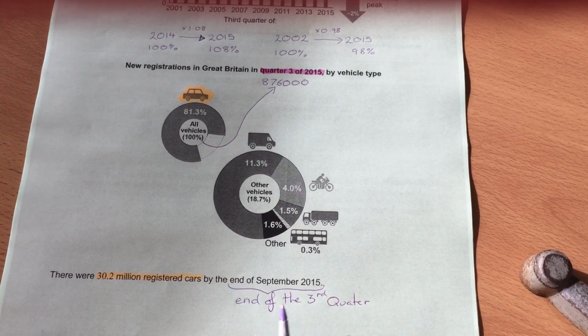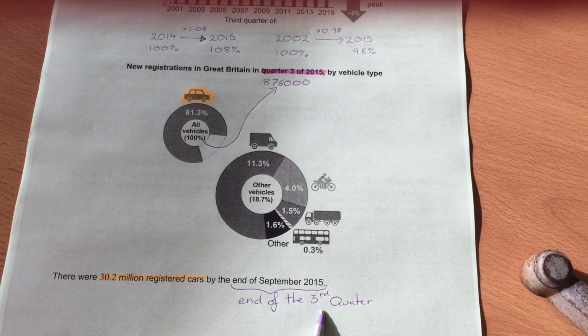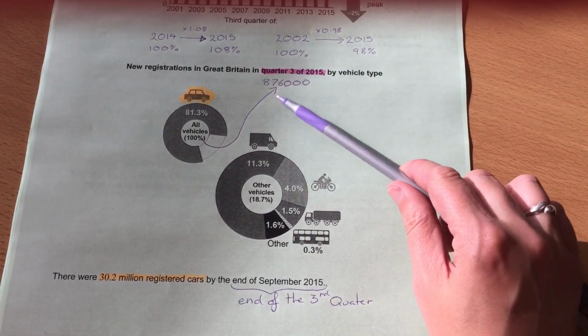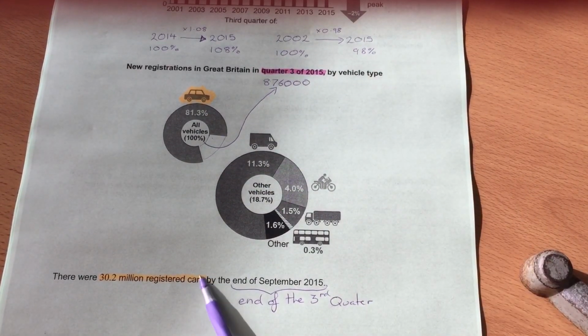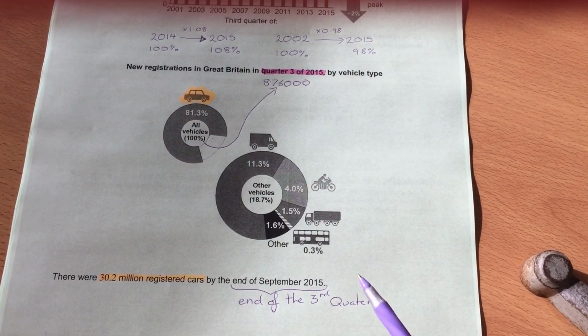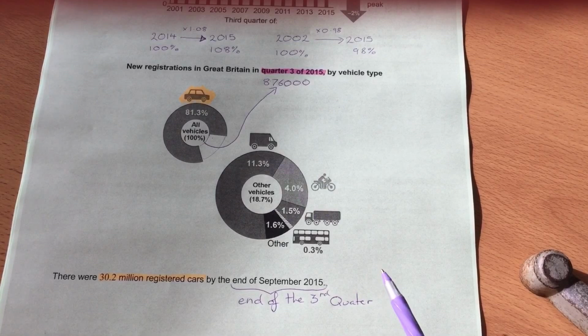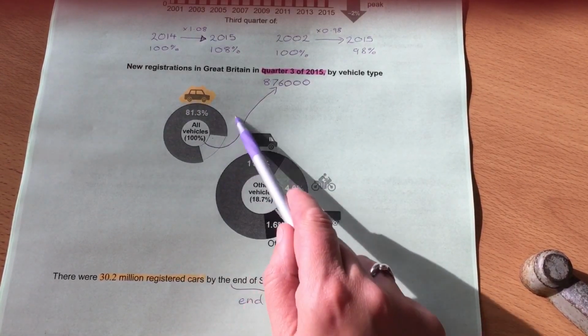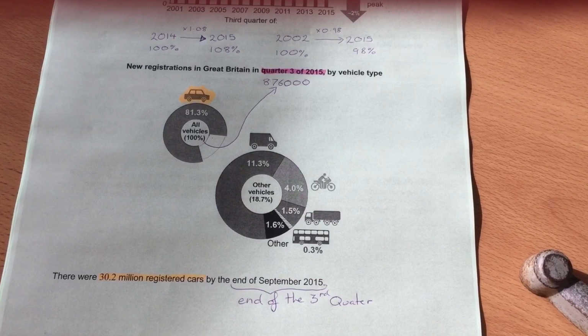So given that this is at the end of the third quarter and we know how many are registered during the third quarter of cars, because this is about cars, we could potentially from there be asked about the end of the second quarter. So taking these cars off, you could be asked about your percentage increase.